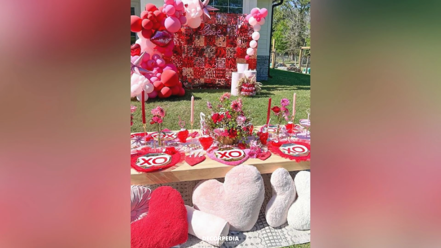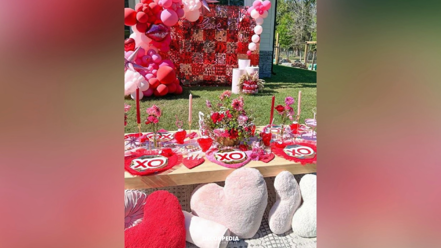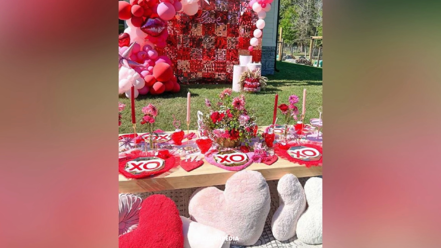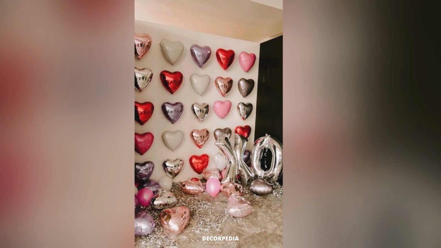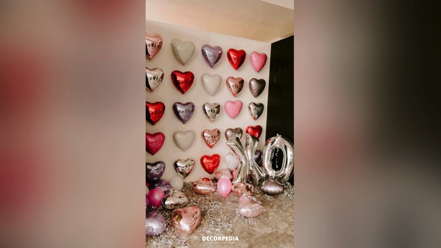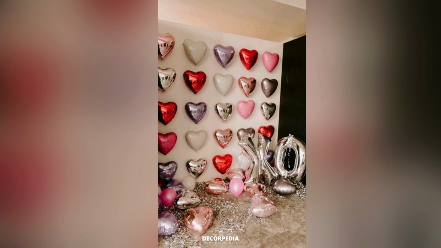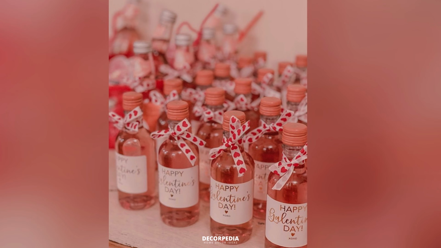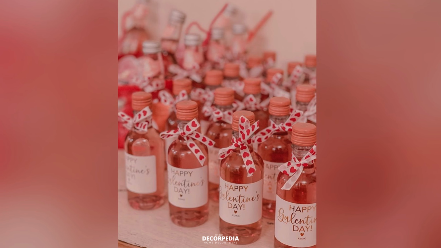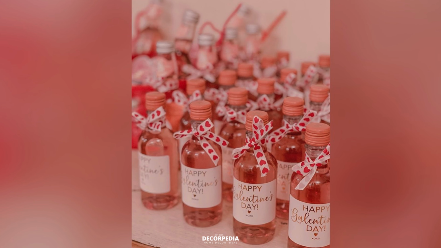Are you ready to host the ultimate Galentine's Day gathering? Imagine a celebration filled with laughter, love, and decor so stunning that your friends can't stop talking about it. Stay tuned because I'm sharing top-notch Galentine's decor ideas to make your celebration unforgettable.